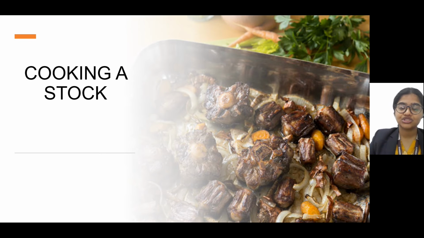Now, there are certain points to be remembered. Always use a tall pot so that you can prevent water evaporation. So if you're using a small pan, what happens?